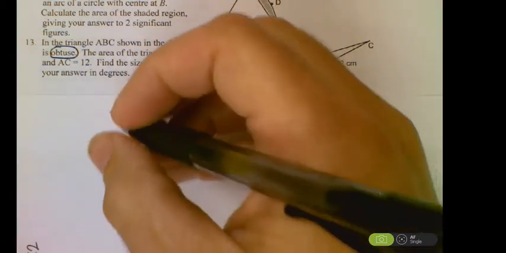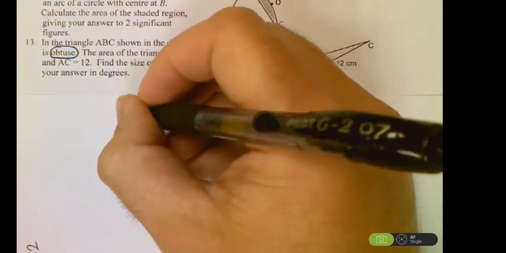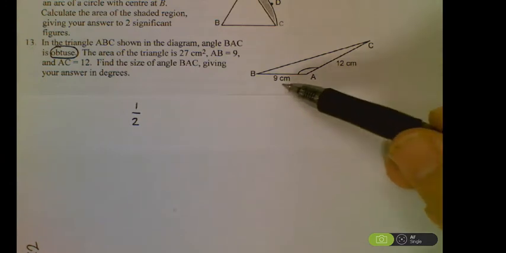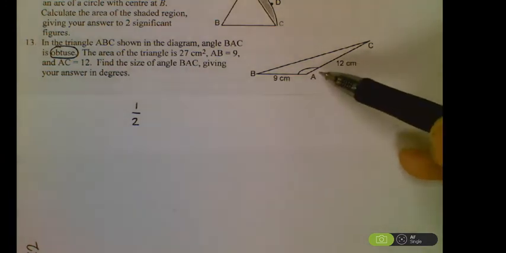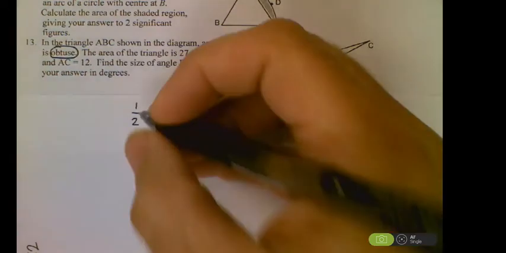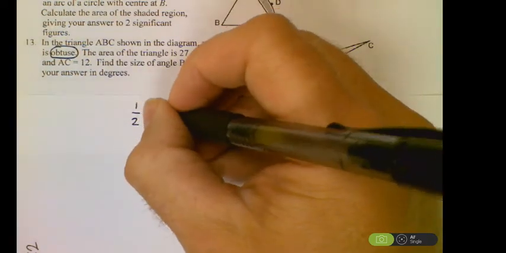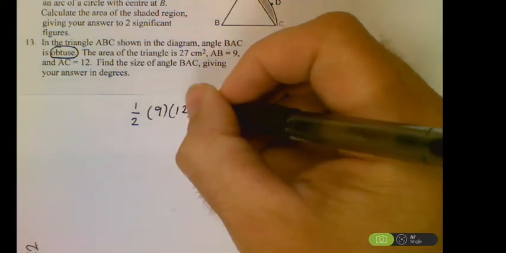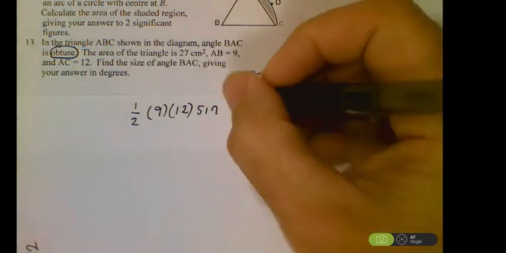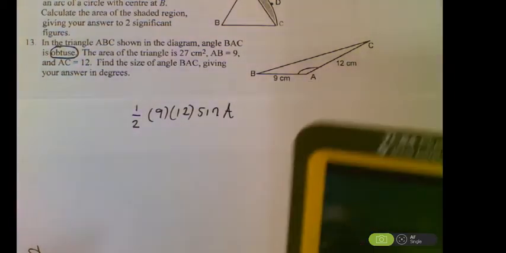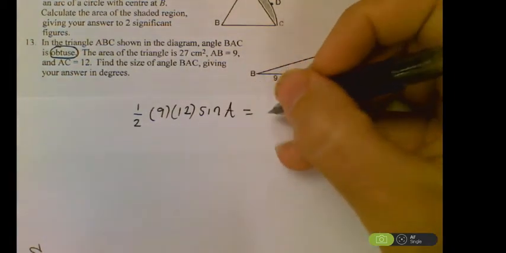So with this one, they did give us an area. So remember, the area of a non-right triangle is 1/2 AB sine C. So 1/2 the side times the sine of the included angle, which is the angle between those sides. So I got my 1/2 AB sine C. So let me just call that A for this one. And we know that equals 27.